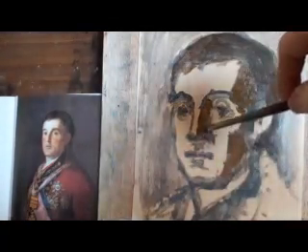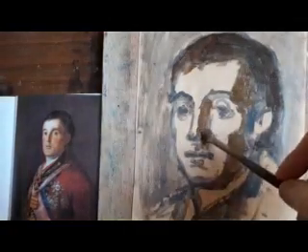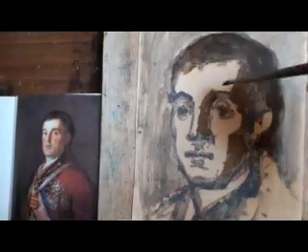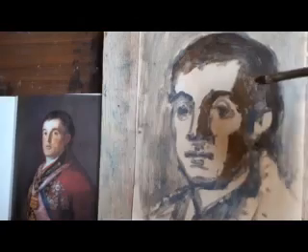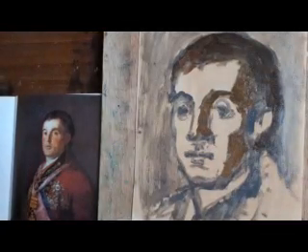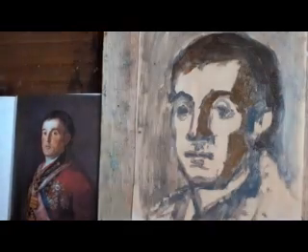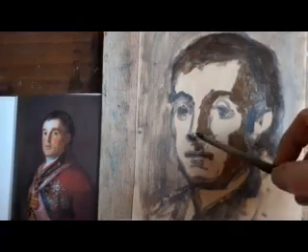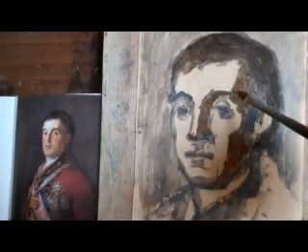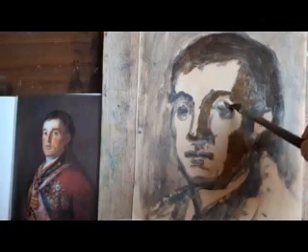So this is, I think, the best way to proceed, because it means that everything is unified, and it means that you're going from a simpler, more general start to eventually much more specific variations in colour.